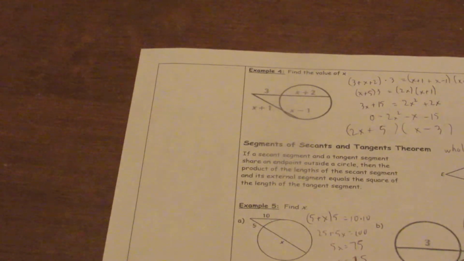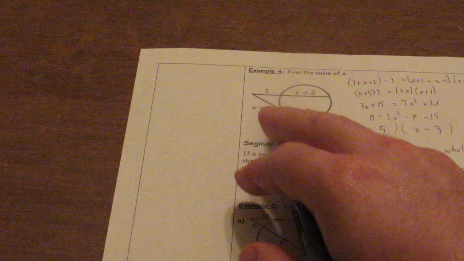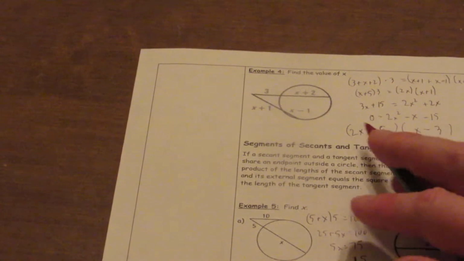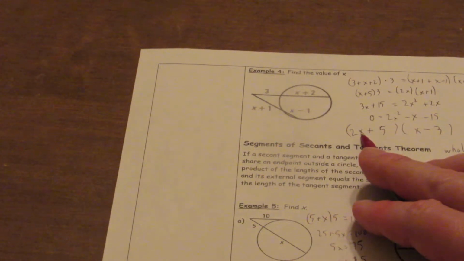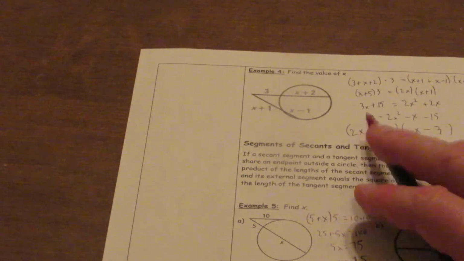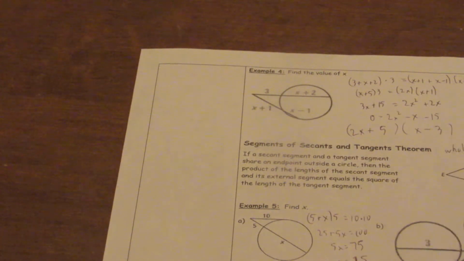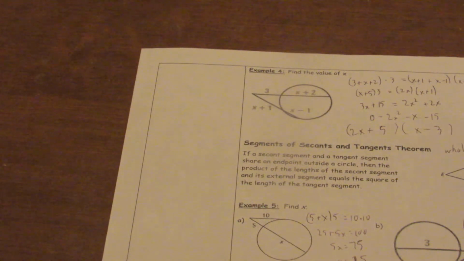Okay. So again, as I mentioned before, when I'm looking at this, I need these to be positive because they're actual line lengths. So normally for this problem, negative 5 halves would be an answer. That does not work for geometry. So for geometry, the only answer is x equals 3.